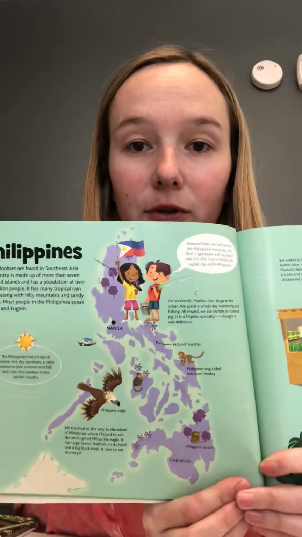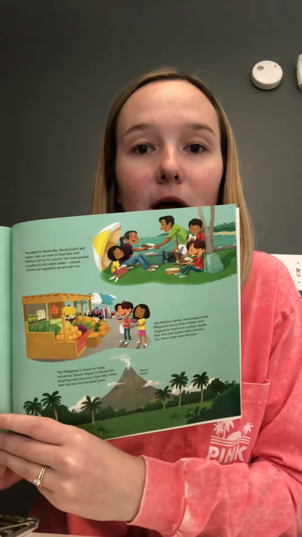We also looked at the Philippines. So here's the outline of the Philippines and some other cool facts. It says the Philippines are found in Southeast Asia. The country is made up of more than 7,000 islands and has a population of over 100 million people. It has many tropical rainforests along with hilly mountains and sandy beaches. Most people in the Philippines speak Tagalog and English.